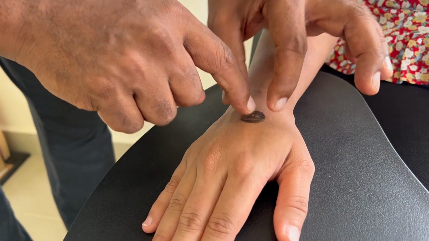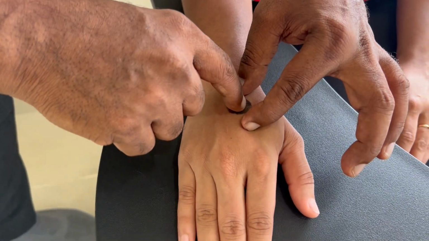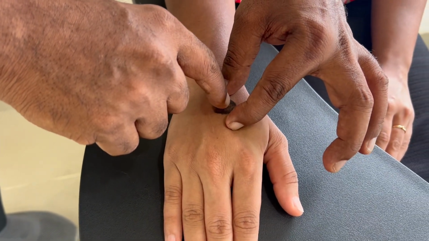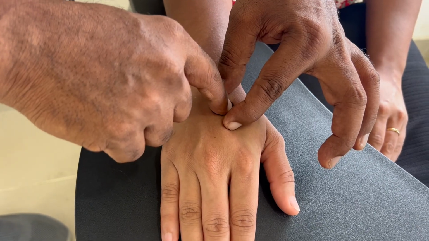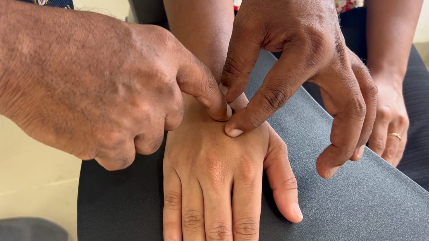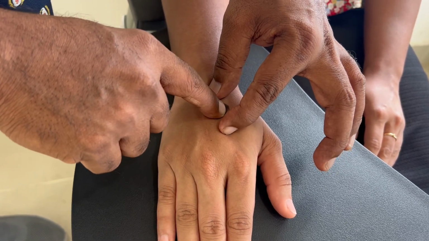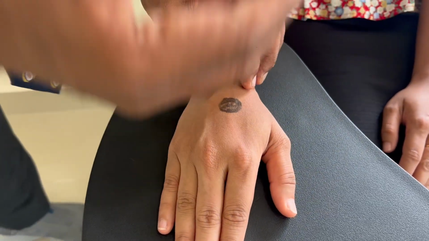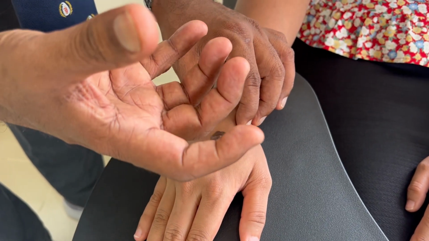After that, you do it perpendicular, at 90 degrees, on the other side. Repeat the same thing. While holding with the non-dominant hand, you press with the index finger of the dominant hand. Then you will feel with these two fingers whether it is fluctuant or not. So that is a fluctuation. If it is fluctuant, that means it has fluid. It is a cystic lump.